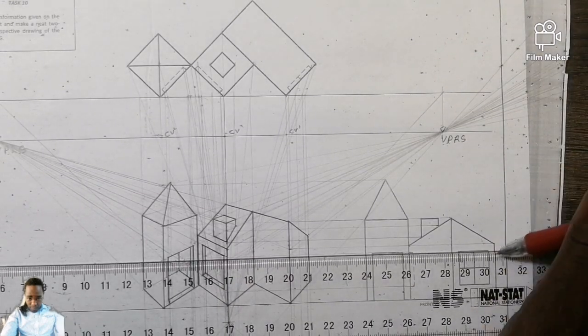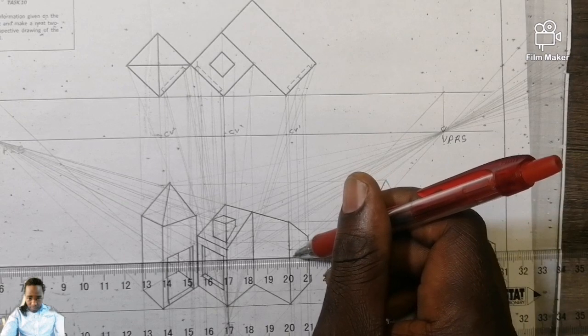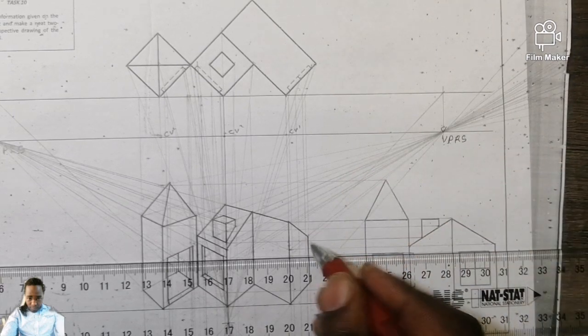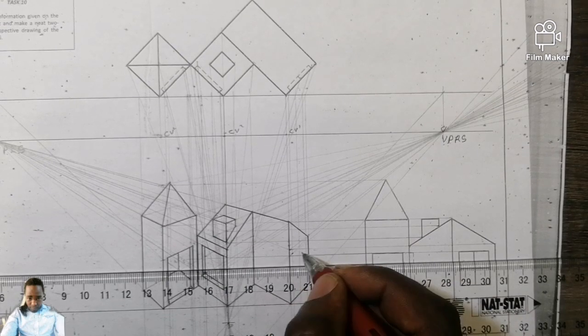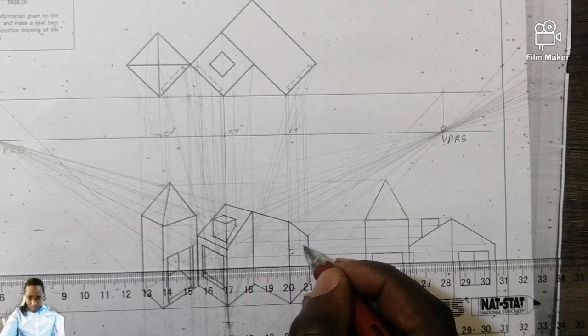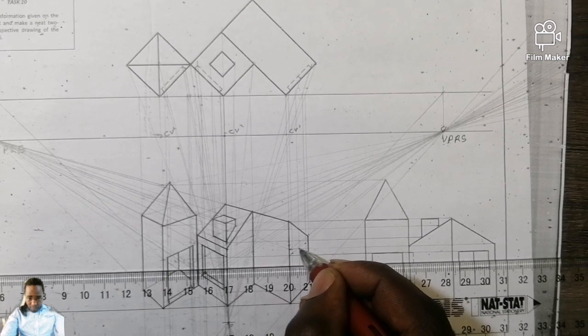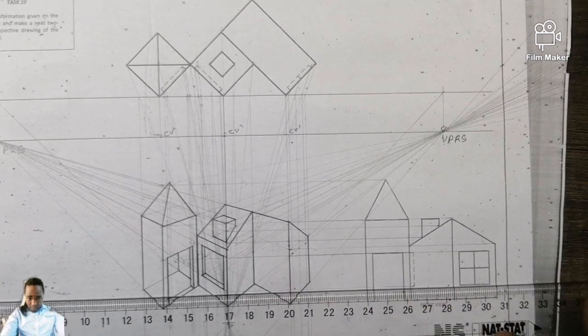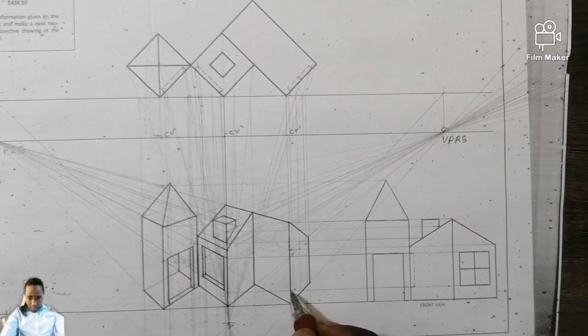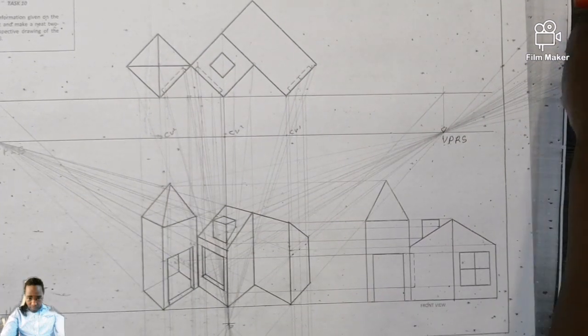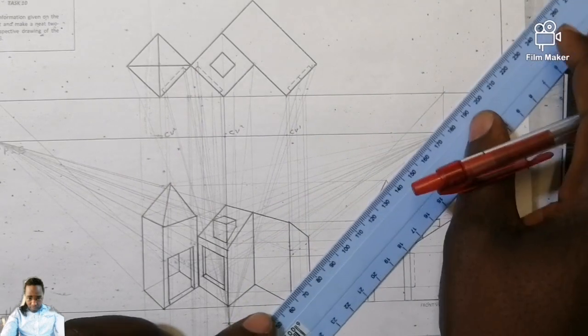We are going to use center vision number 1, which is this one. It's already there, so it is this one and that one and this one. So the bottom part of it is already there. Take this one to the vanishing point of your right hand side, which is the last point.